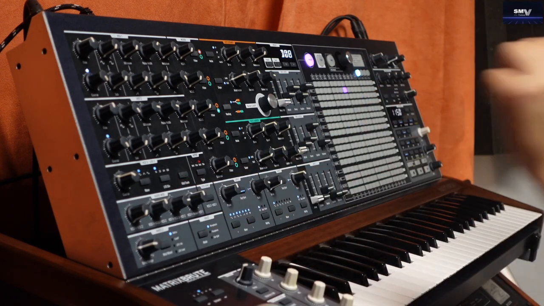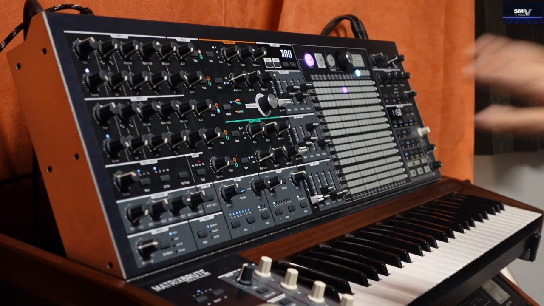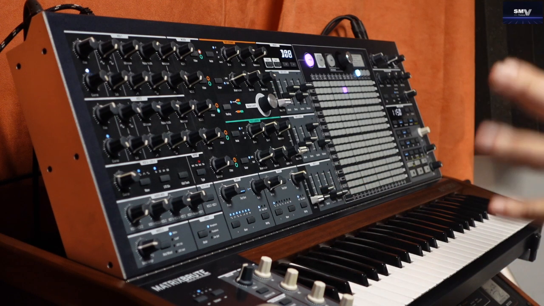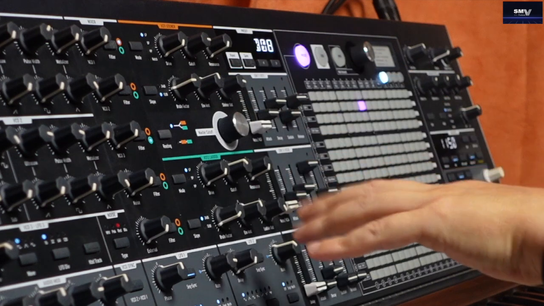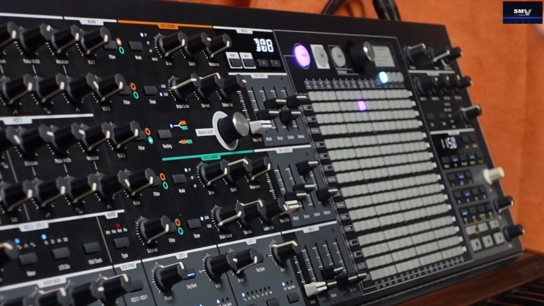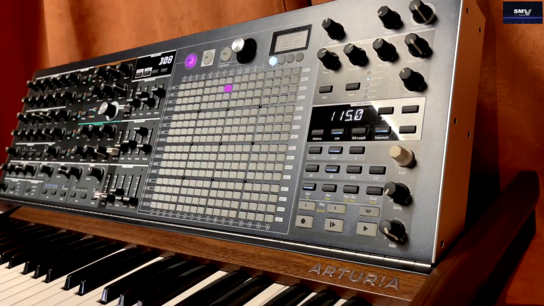You have some audio modulation, 2 LFOs with the default waveforms, but you can also design your own waveforms. You have 2 filters, one Steiner Parker and another that is the ladder filter. You have 3 envelopes, 5 analog effects, and a 64-step sequencer.